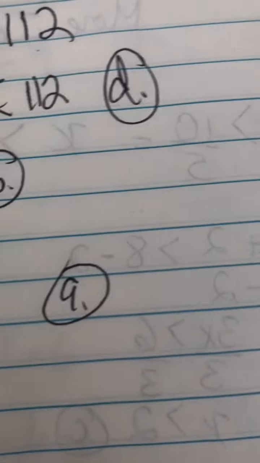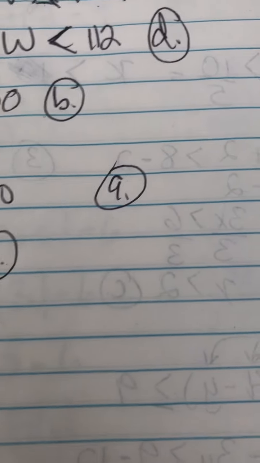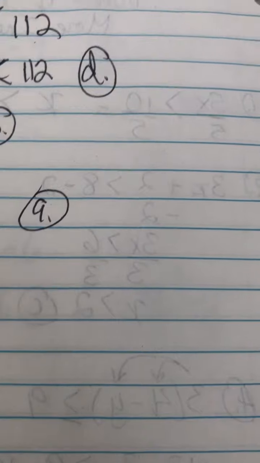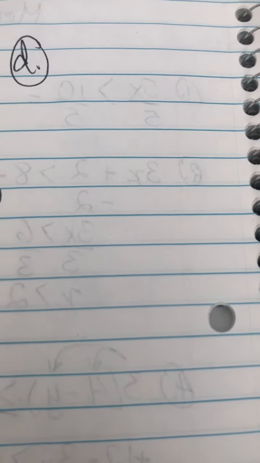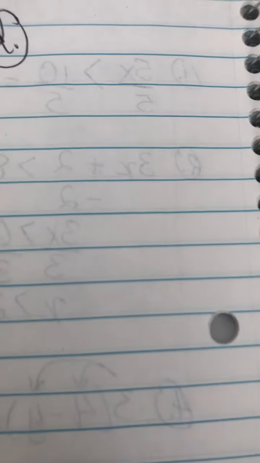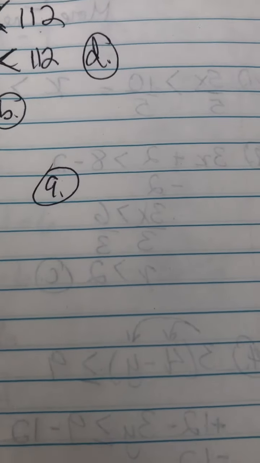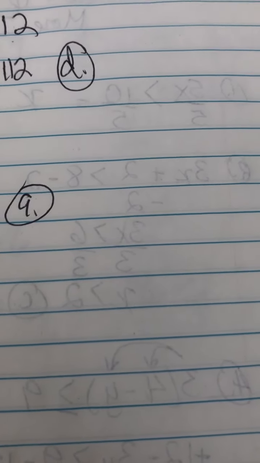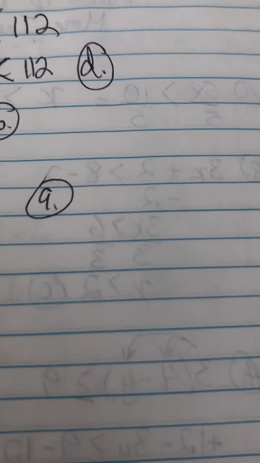All right, number 9. The waiting time to see the doctor is greater than 4 minutes, but less than 10 minutes. Ooh, so we have something that we haven't seen yet. It is greater than 4 minutes, but it is less than 10 minutes. So we have to think about what this question is asking us to do. How is it asking us to describe this in writing? The waiting time is greater than 4 minutes, but less than 10 minutes. If Joe waits T minutes to see the doctor, which of the following is true?